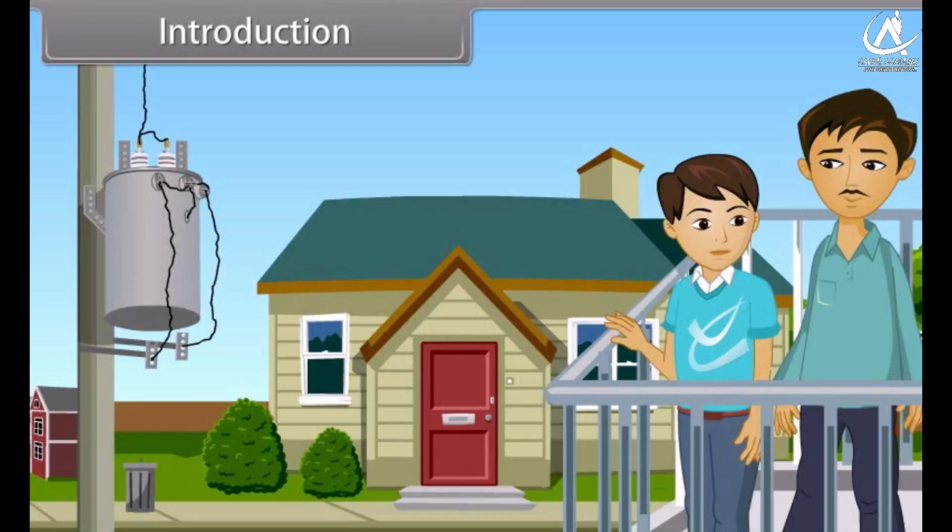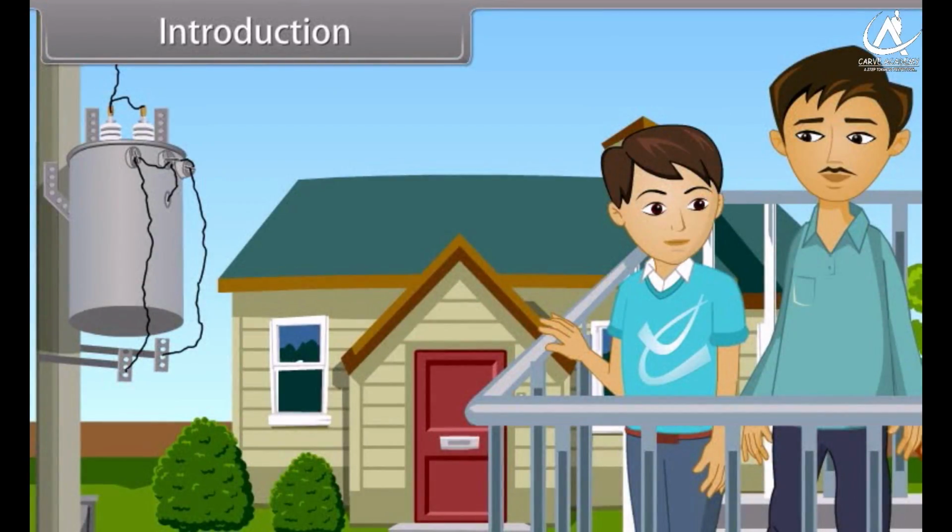Son, that's a transformer. Okay, father. And why is it used? Please tell me. Son, it is used to lower down the voltage of electricity. Electricity produced at the power station is of many thousands volt. This transformer lowers down the voltage to 220 volt for household and 440 volt for industrial purpose.